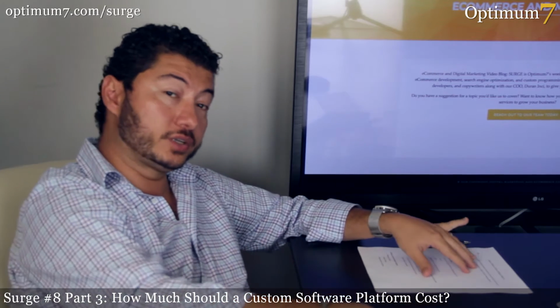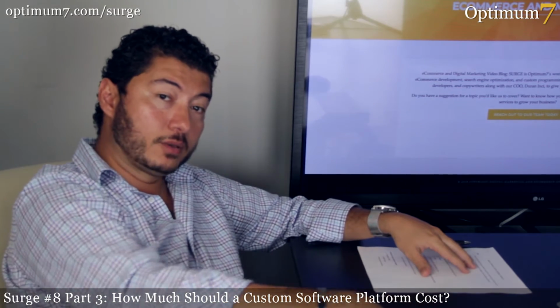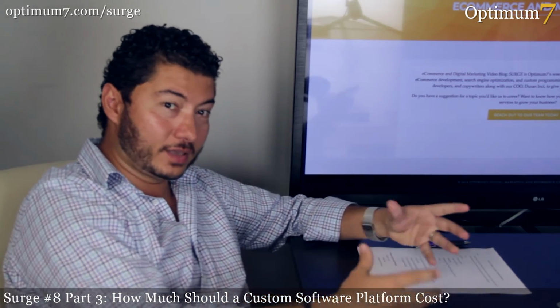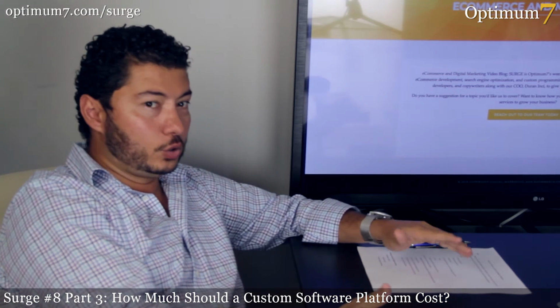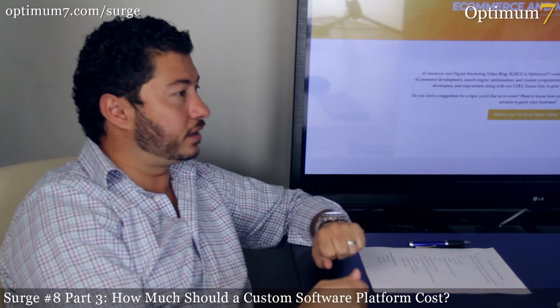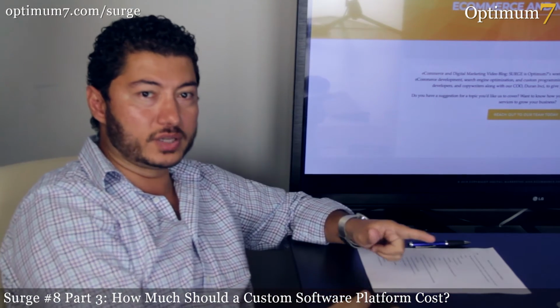But before you share the scope, sign an NDA with them, because remember, that scope is a detailed document you just spent $5,000 to $50,000 for, and you don't want to just give it to anybody, because they can take the scope and execute it themselves. You already did the hard part.